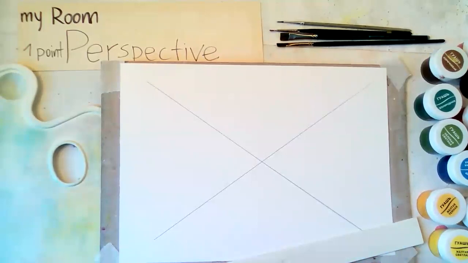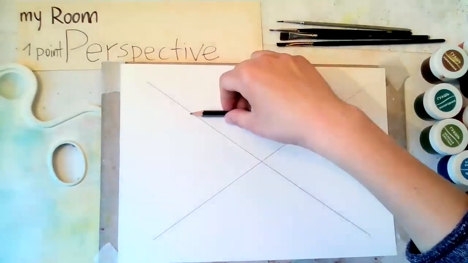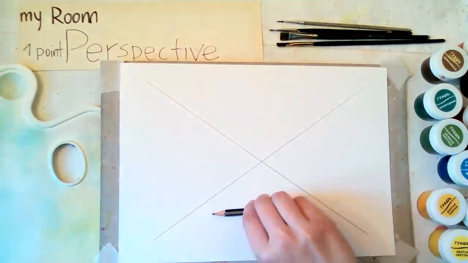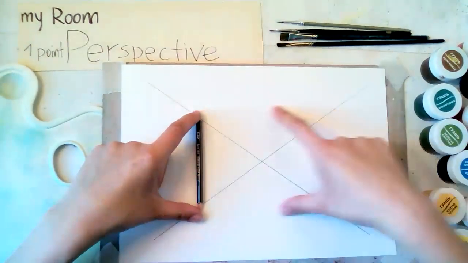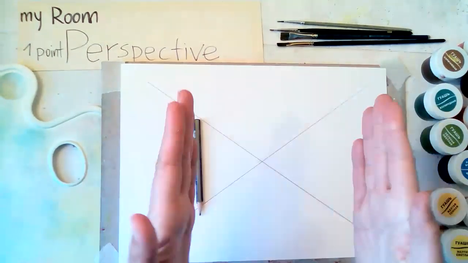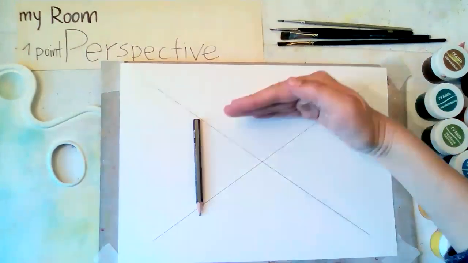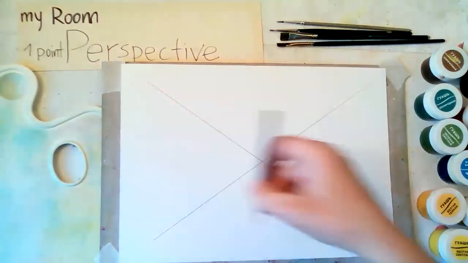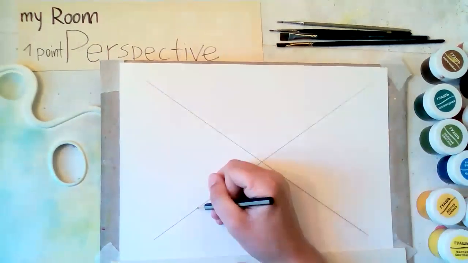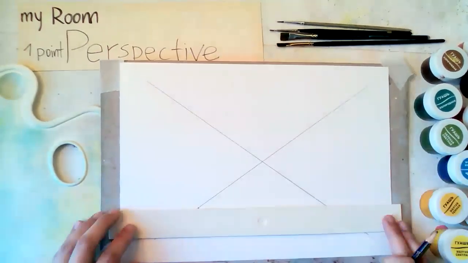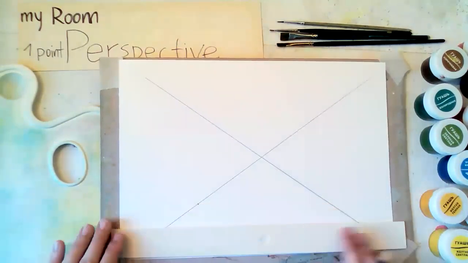So in my room, we will make here a square, maybe not even a square, more rectangular. It will be our front wall, and then we will have the side walls, ceiling, and the floor. You choose a point somewhere, and then you need to draw a straight line, the same as the line of your paper.